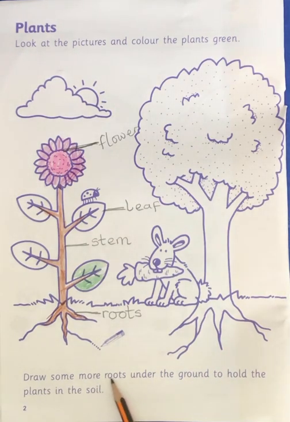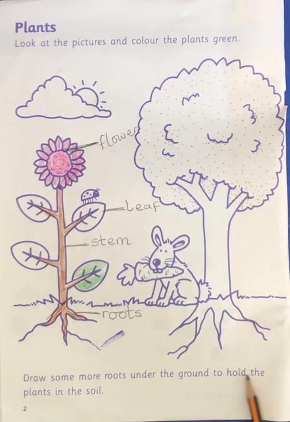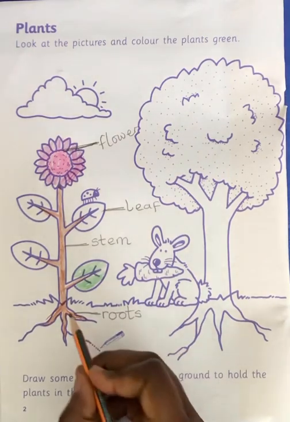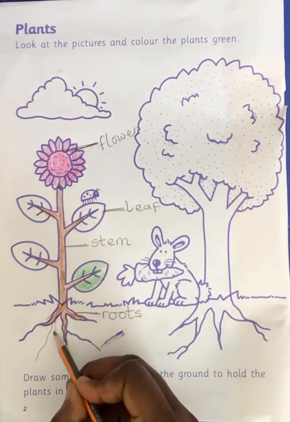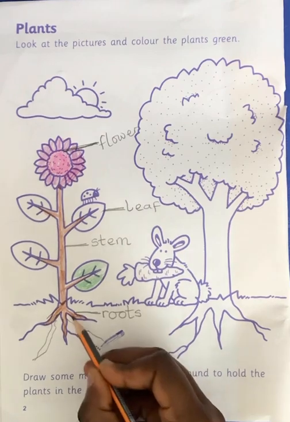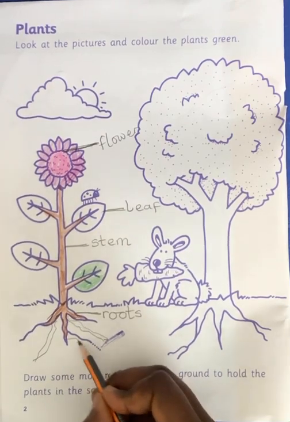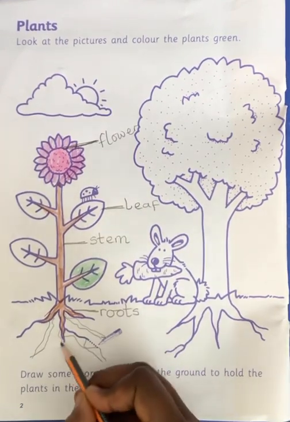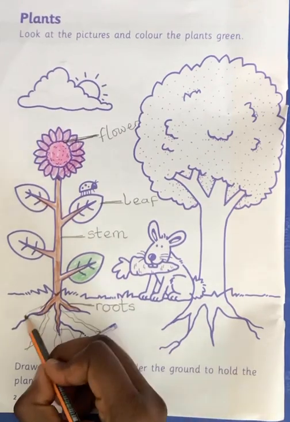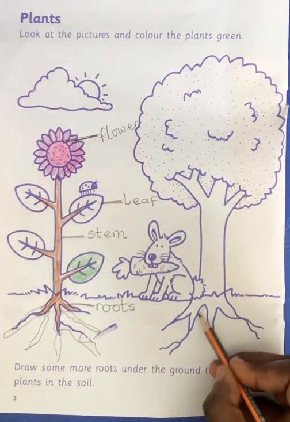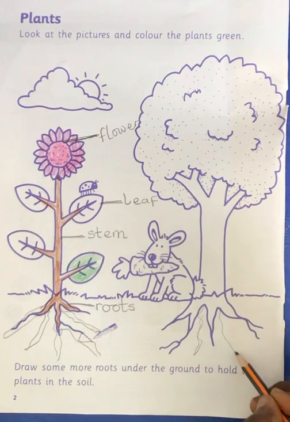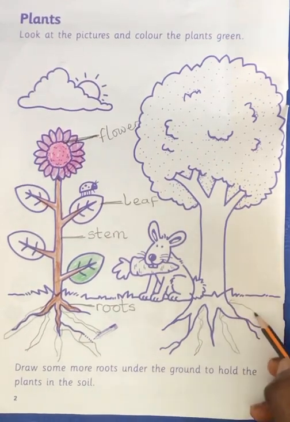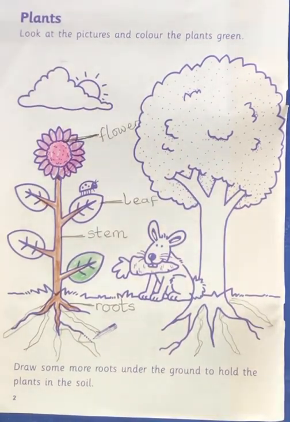Now draw some more roots under the ground to hold the plant in the soil. Now you have to draw more roots, okay? You know what we mean when we say roots. This is your pencil. Draw more roots. You can draw as much as you can.